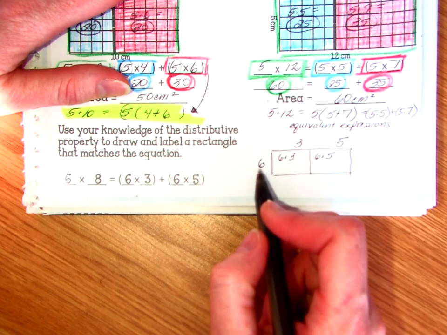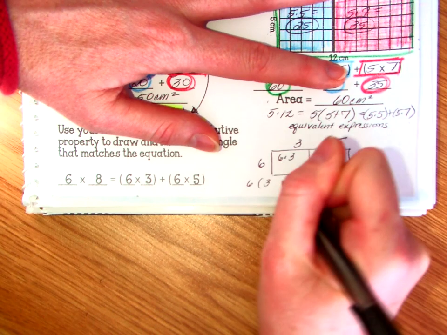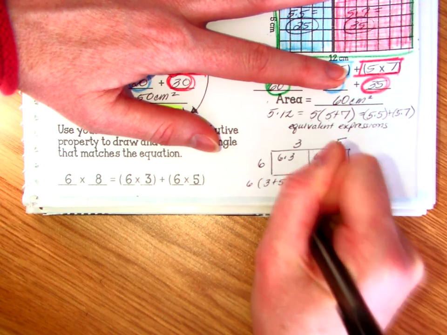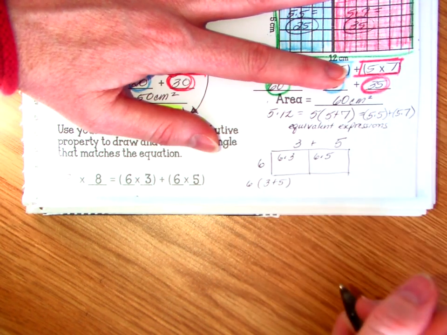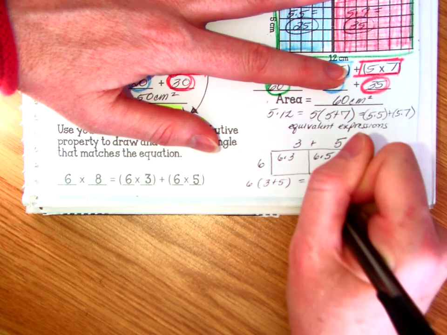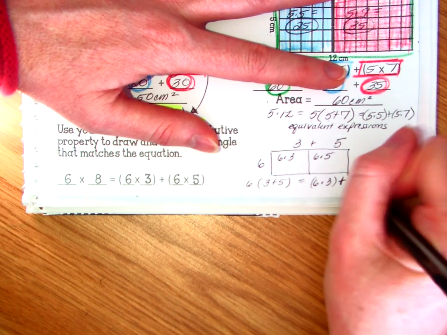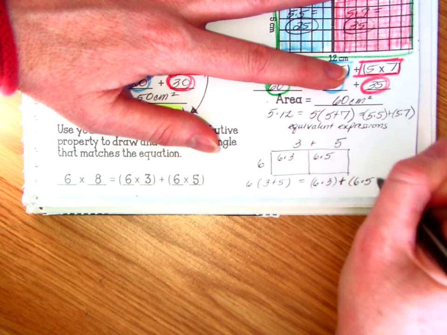So what I see is 6 times 3 plus 5 is the same as 6 times 3 plus 6 times 5.